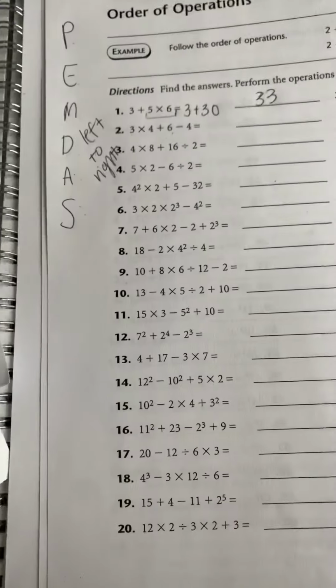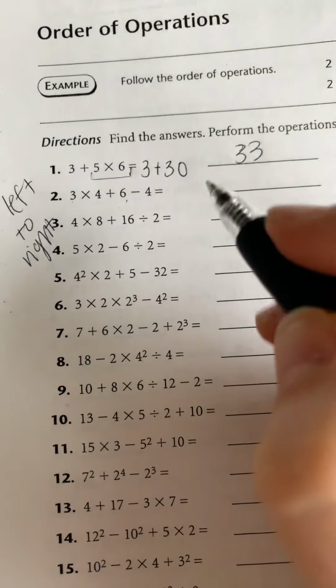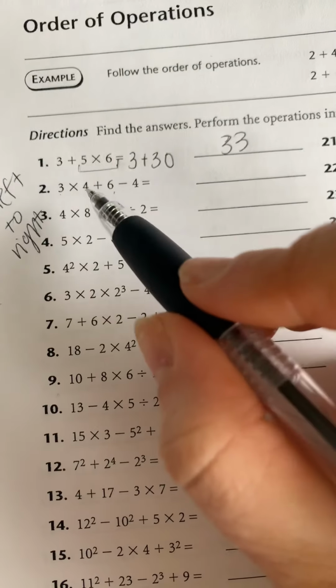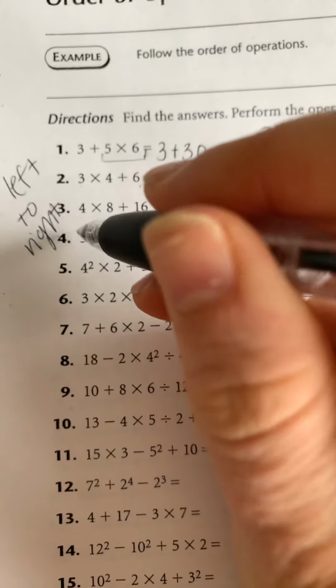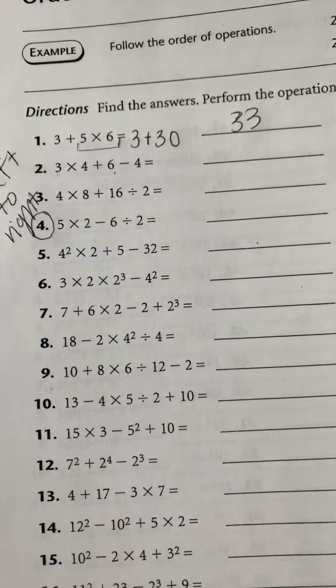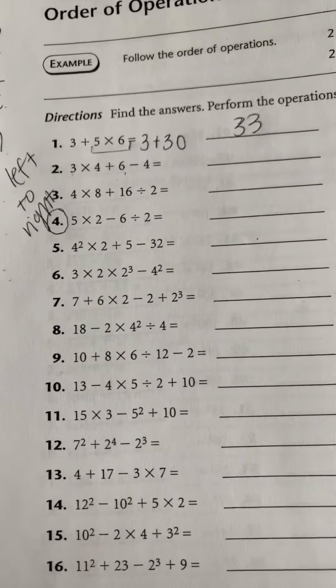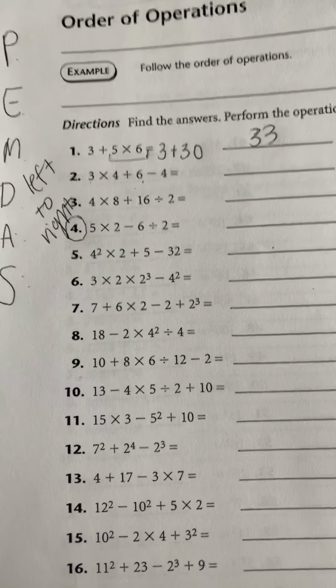Let's try one more that's a little bit more difficult. Let's do number 4. This one's a little bit more difficult just because it doesn't go exactly from left to right in the order that we would want to do it.